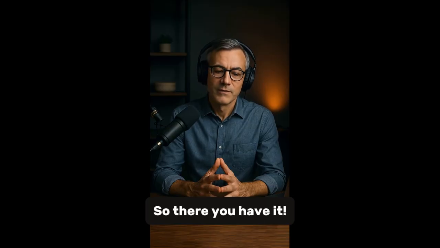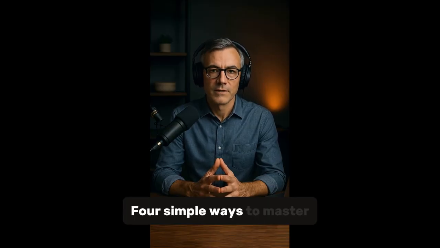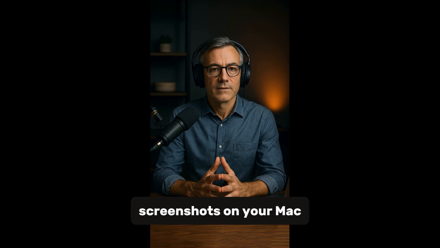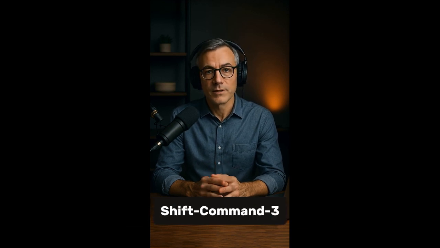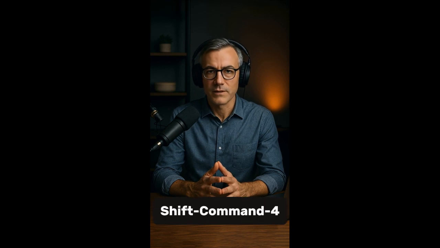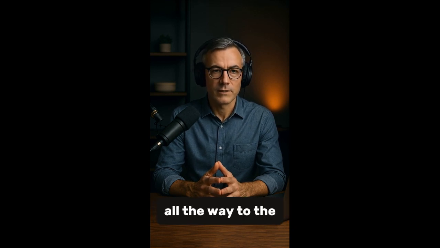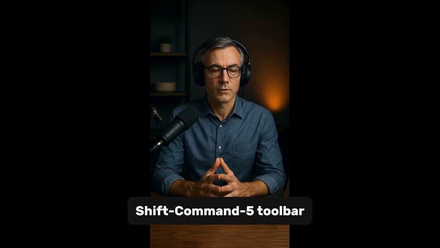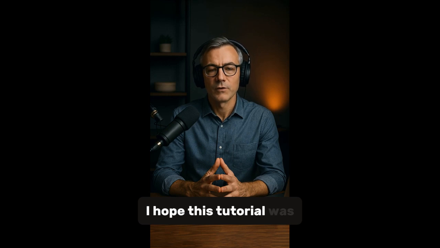So there you have it. 4 simple ways to master screenshots on your Mac. From capturing the whole screen with Shift Command 3 to grabbing a specific area with Shift Command 4, all the way to the powerful Shift Command 5 toolbar. I hope this tutorial was helpful.